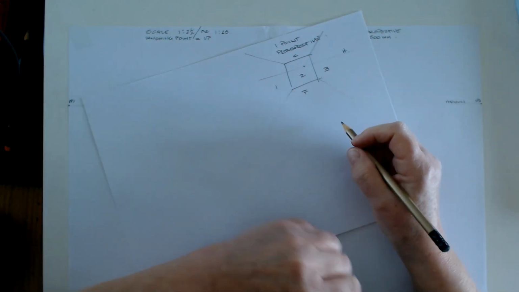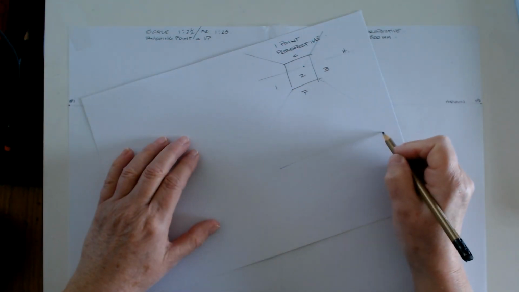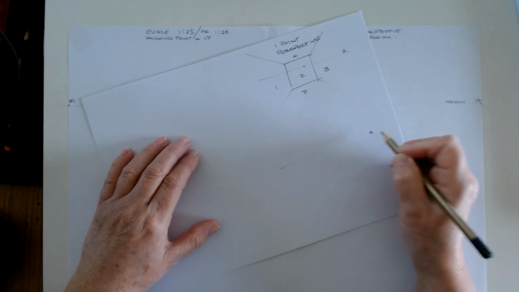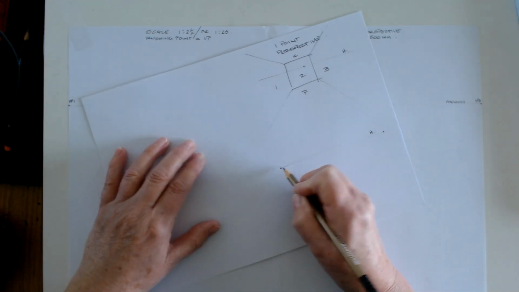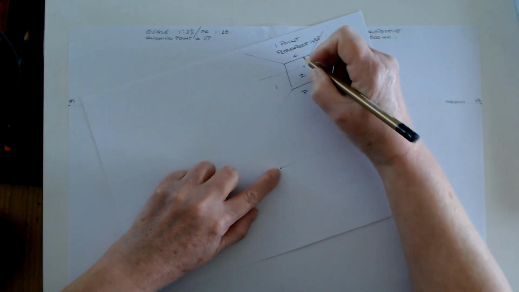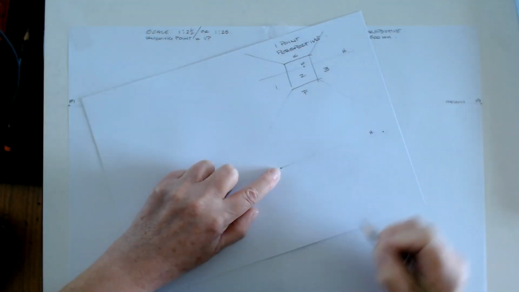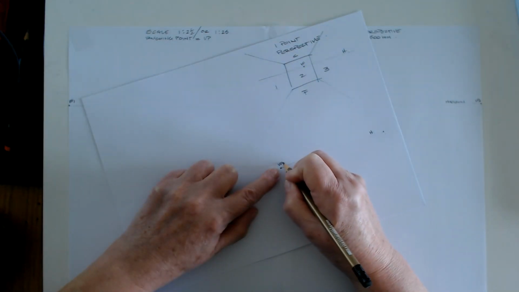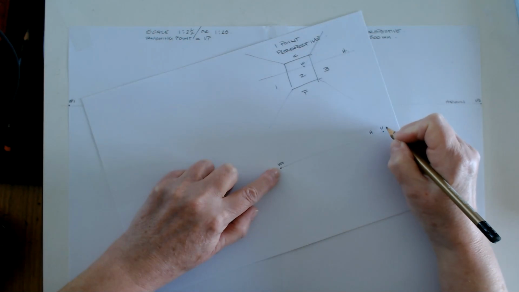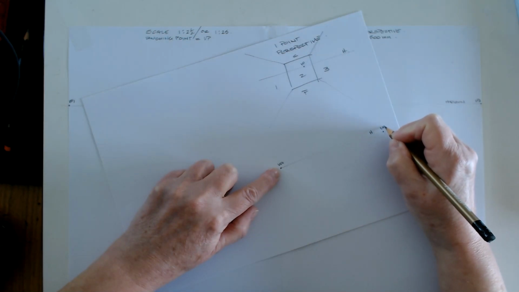Okay. With a 2-point perspective, you still have a horizon line, but you have 2 points of reference. So there's only 1 point of reference there. This one has 2 points, VP1, VP2.